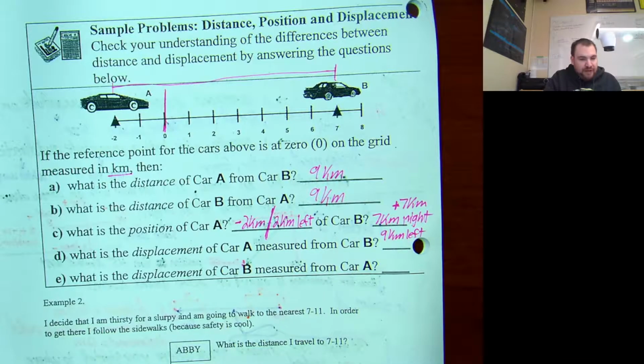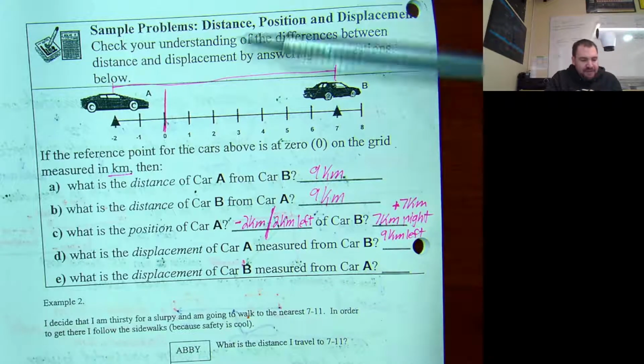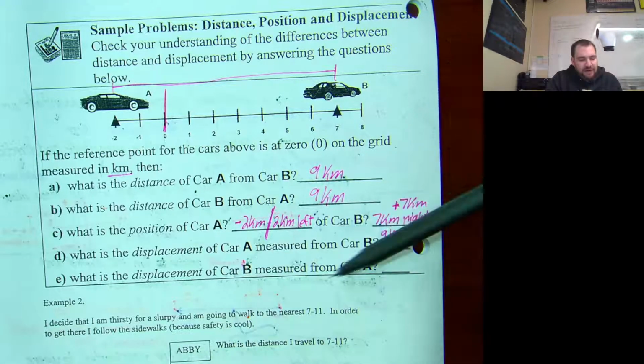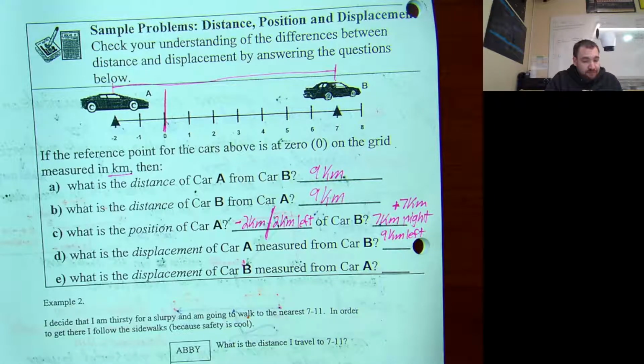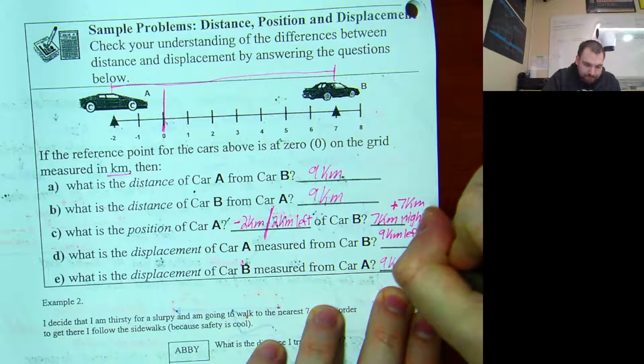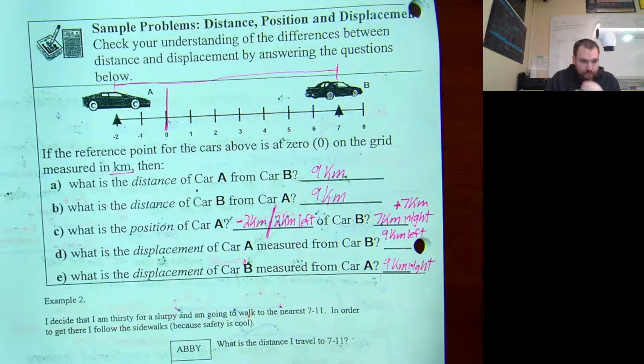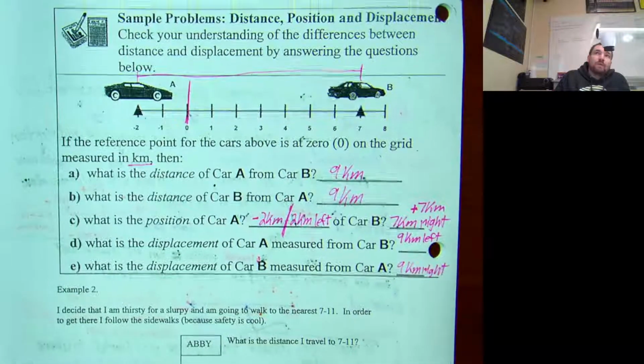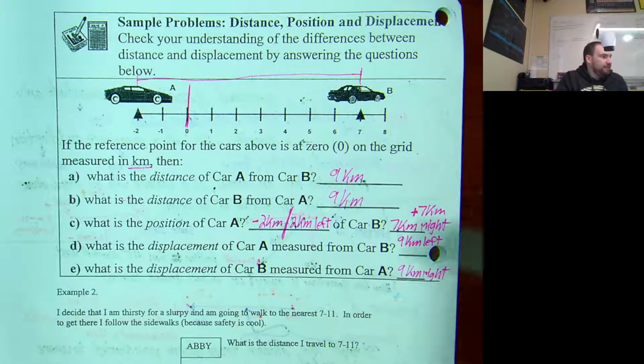The other way you could quote that is -9 kilometers. I'm not going to write that in there, but just so you understand. And then the displacement of car B measured from car A. Nine kilometers, right. We cool with what's going on here? Okay.